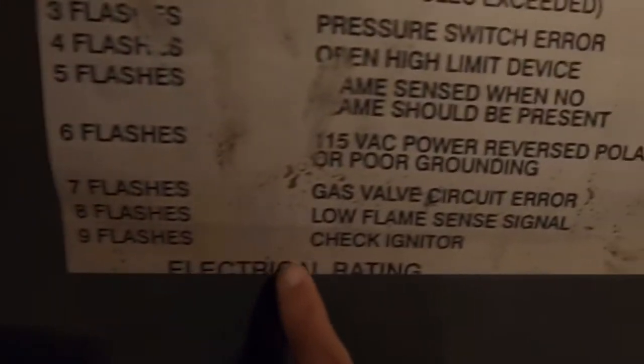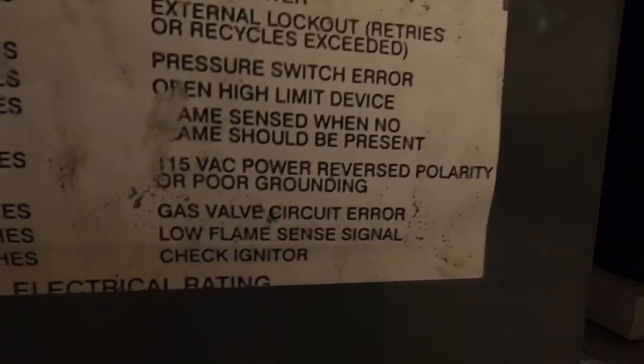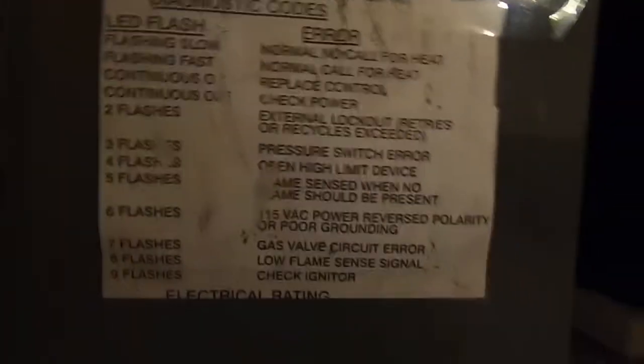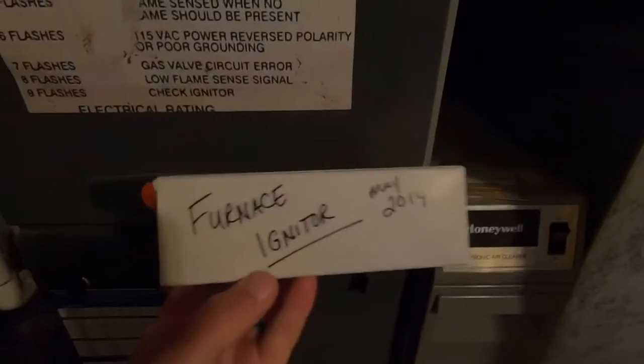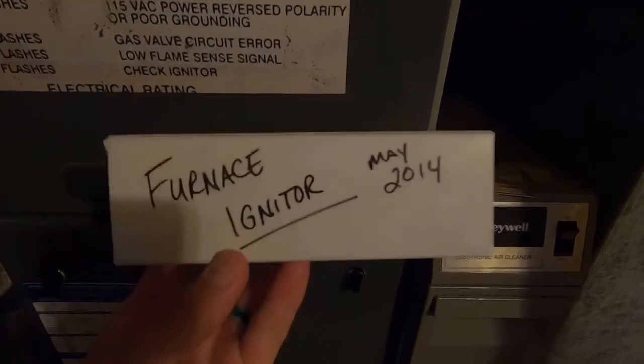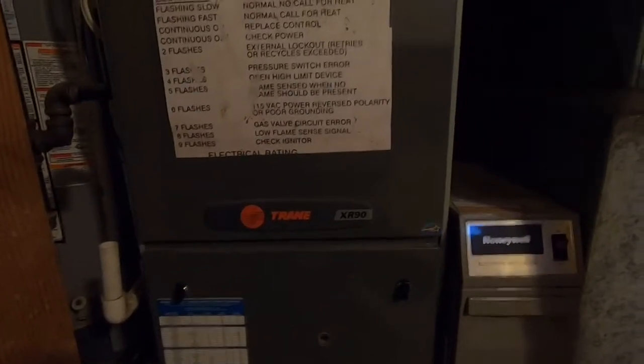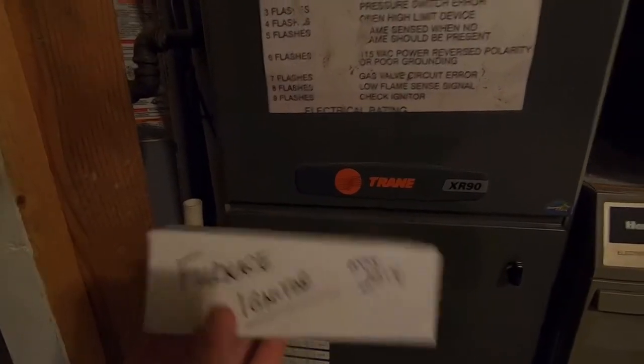According to our little chart here, 9 flashes means check igniter. That's the issue we had back in 2014. We purchased 2 igniters. One has been living here ever since May of 2014. We need it today. So I'm going to get some tools. I'm going to open these up and I will replace the furnace igniter.